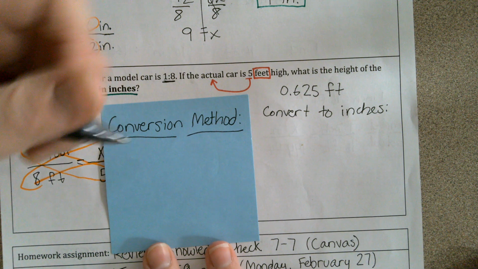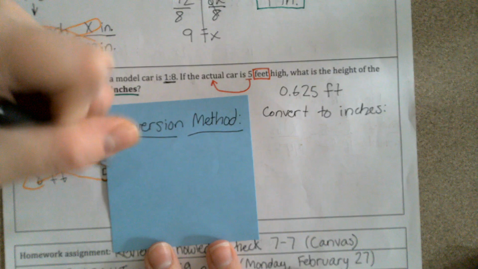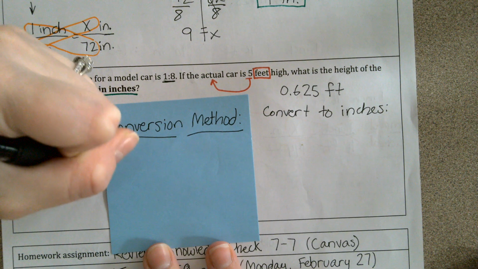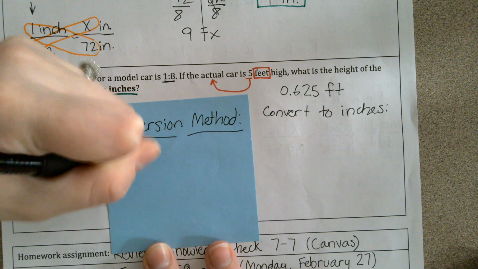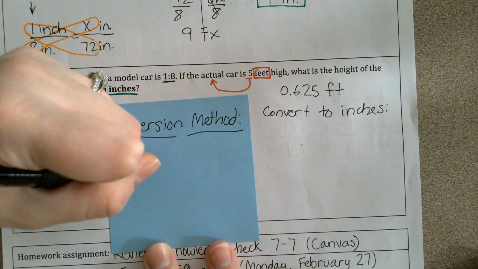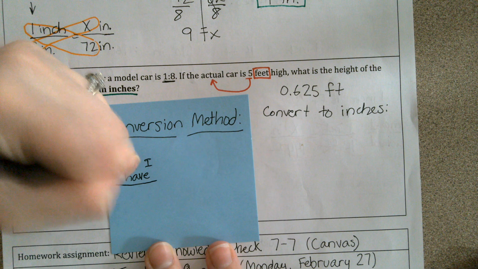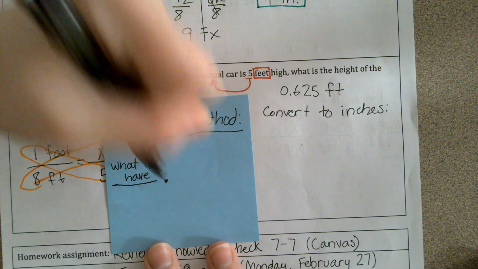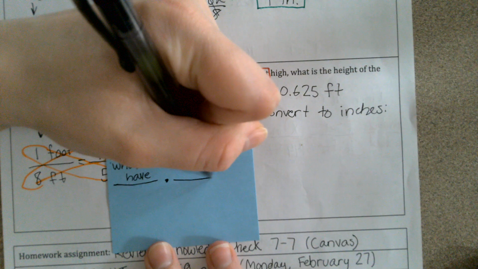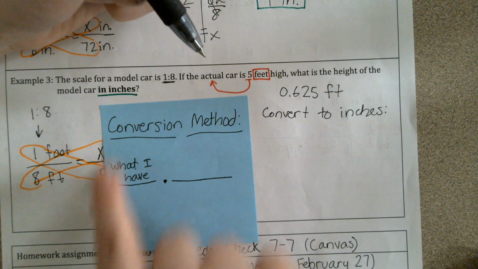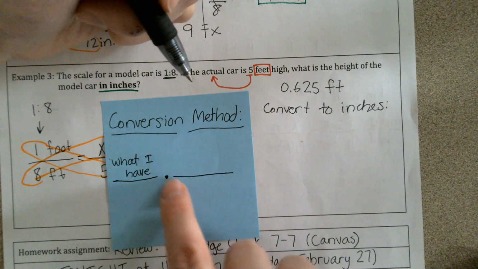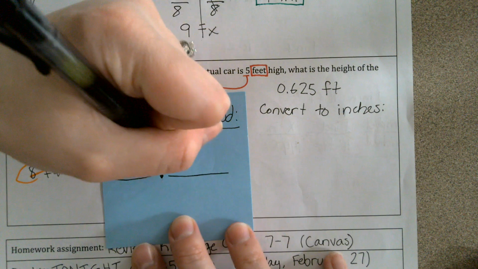So conversion method, you start with what I have. So that will go here. Then this is a times sign. So this is what I have. On top, you're going to put what I want.